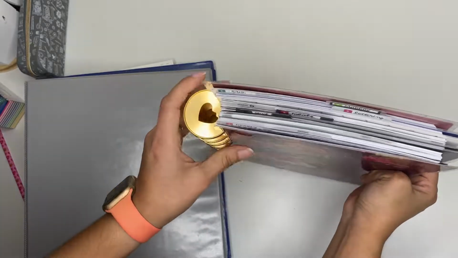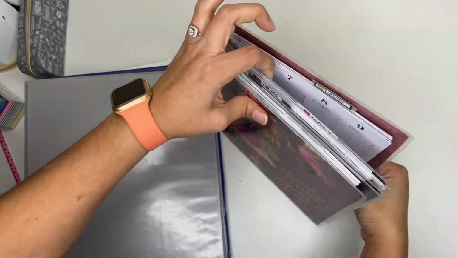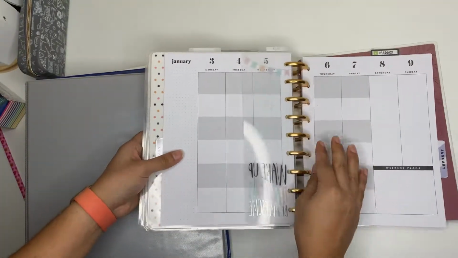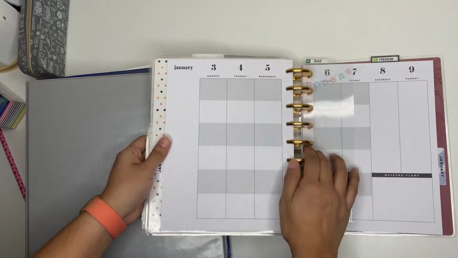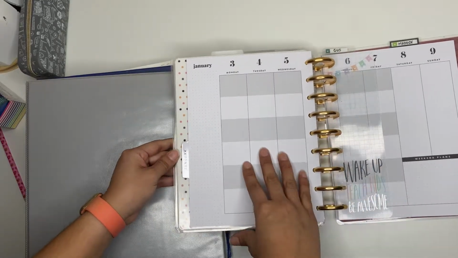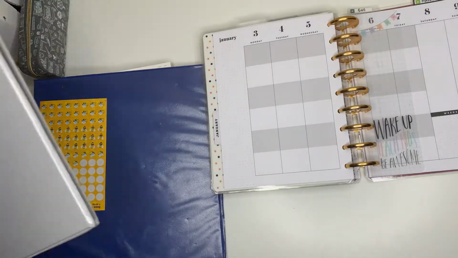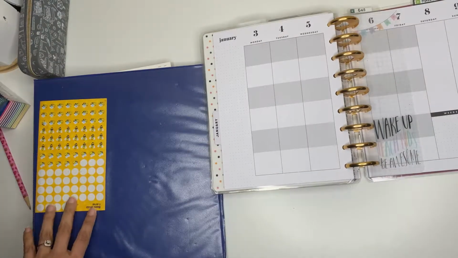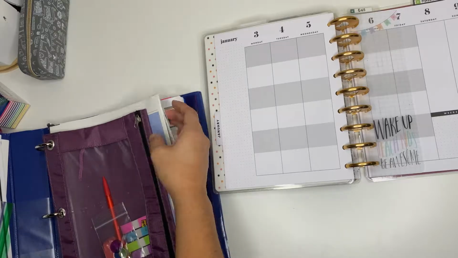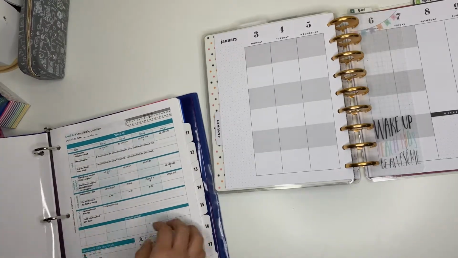So in the back here, I have 2 tabs, one for Gus and one for Maddox. And I have the color block layout, so that way I have a space for each subject that we do together. And so I'm going to do Gus's first and show you how I do that.